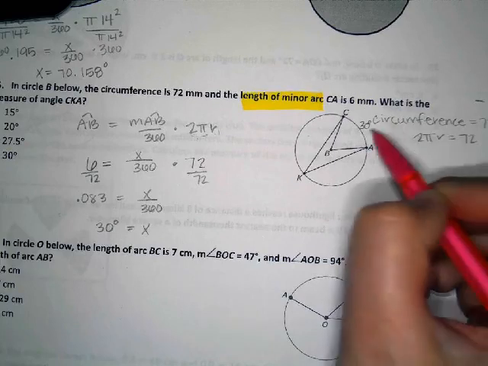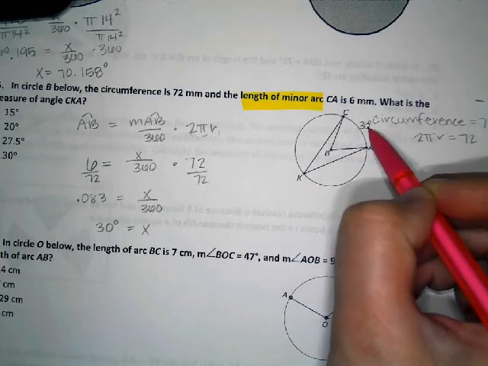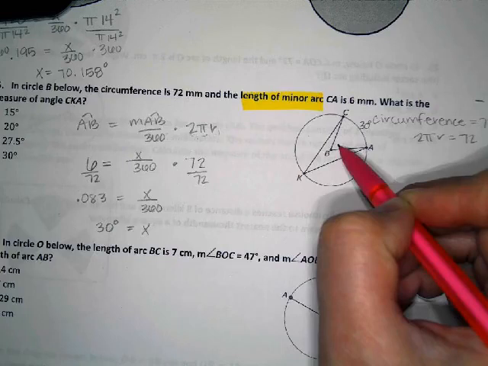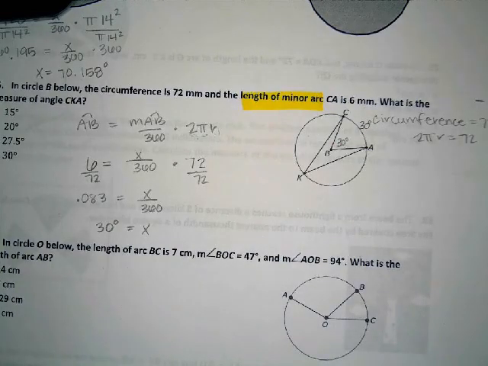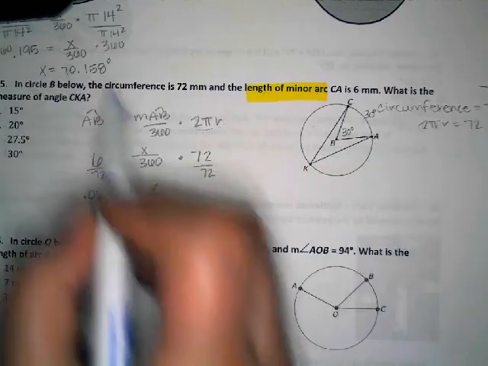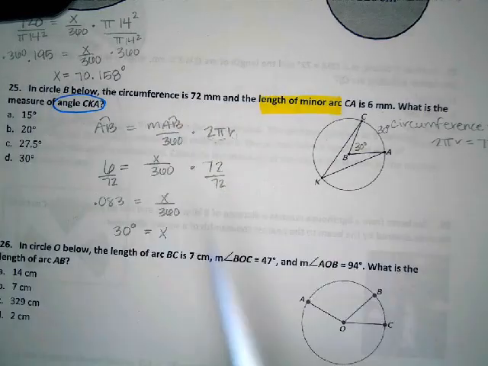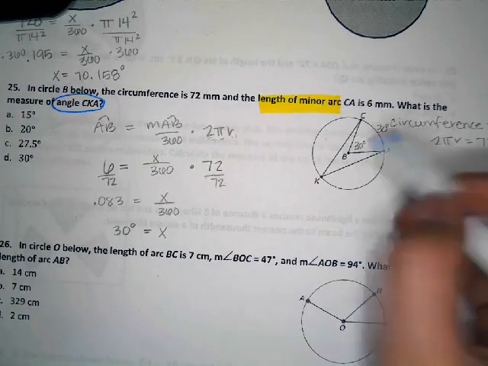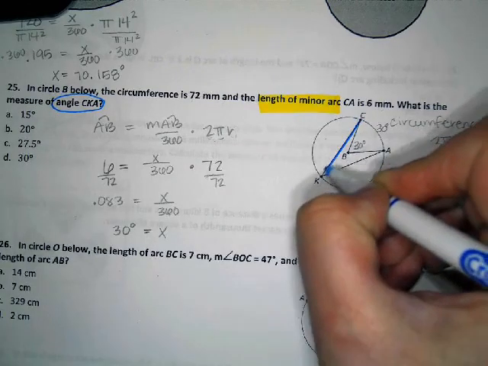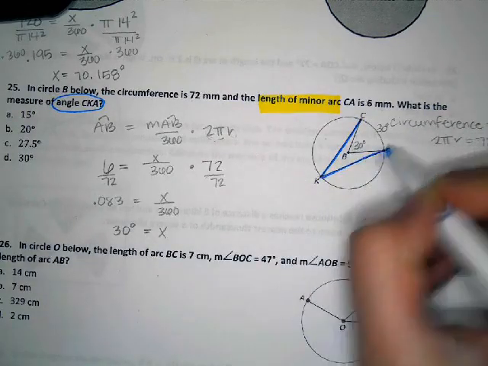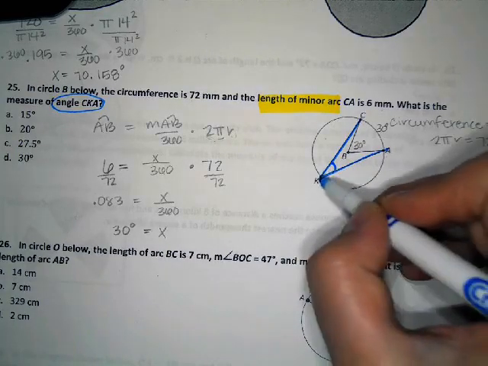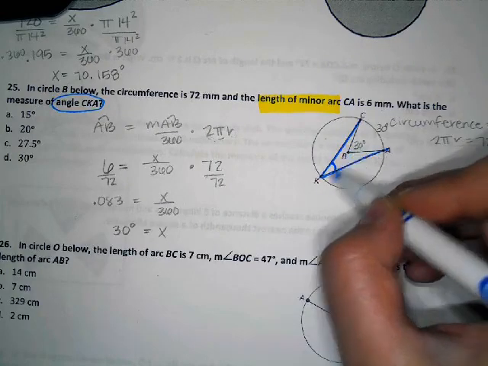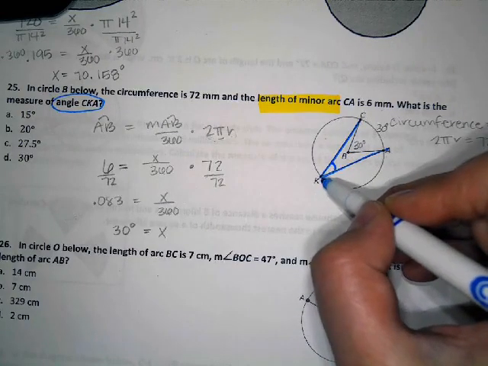Okay, now let's go back to what they were asking. They said, what is the measure of angle CKA? So from C to K to A, that's this angle right here. Now we've learned something different about this angle. This is a central angle. This is an inscribed angle, and it is what? Half. It is half of the intercepted arc. So if the arc is 30, what's the angle? 15. So our answer is actually A.